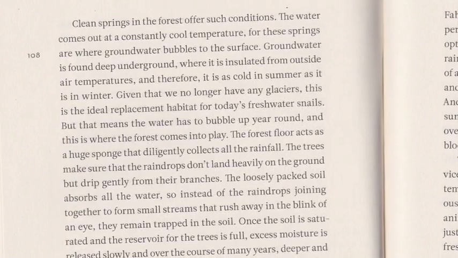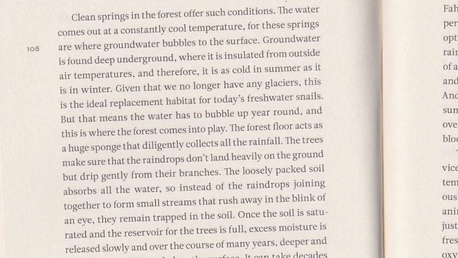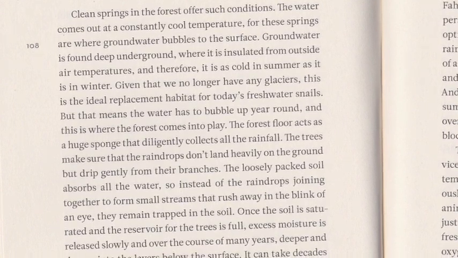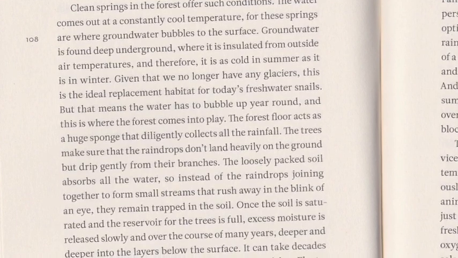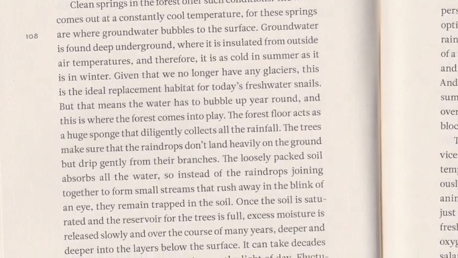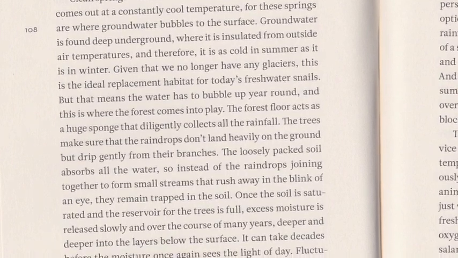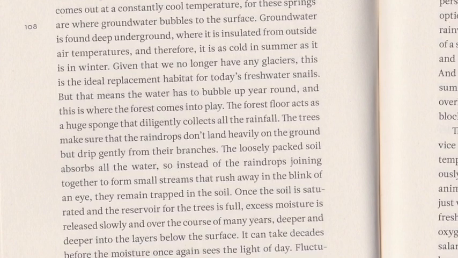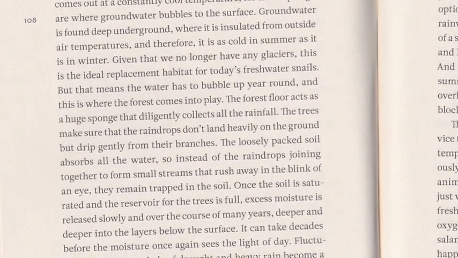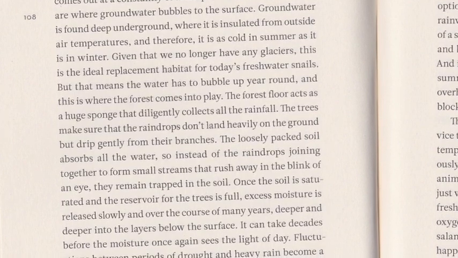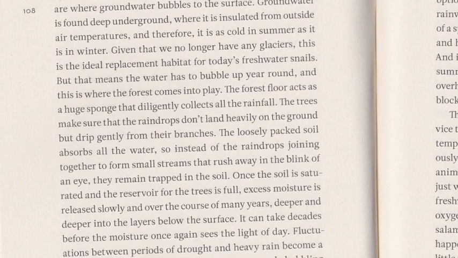Clean springs in the forest offer such conditions. The water comes out at a constantly cool temperature. For these springs are where groundwater bubbles to the surface. Groundwater is found deep underground, where it is insulated from outside air temperatures, and therefore it is as cold in summer as it is in winter. Given that we no longer have any glaciers, this is the ideal replacement habitat for today's freshwater snails.